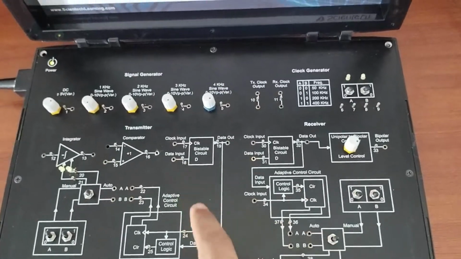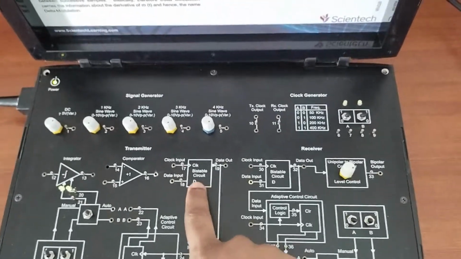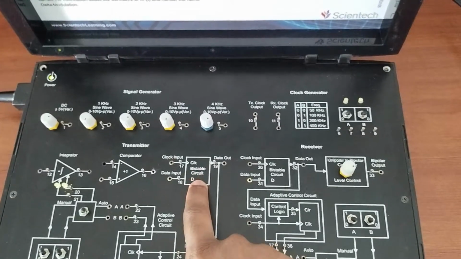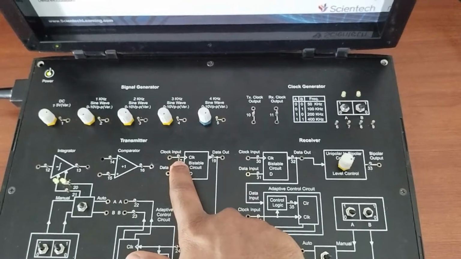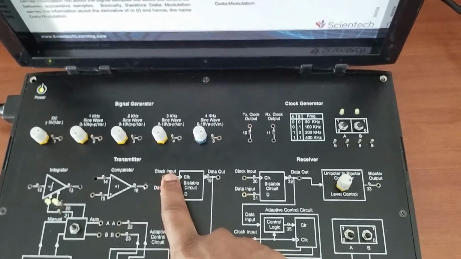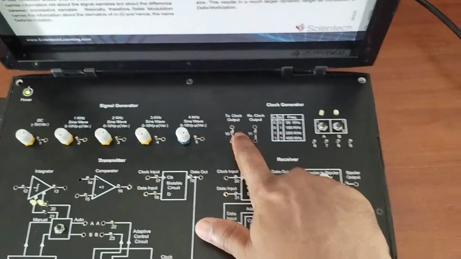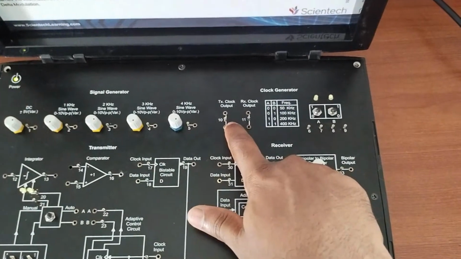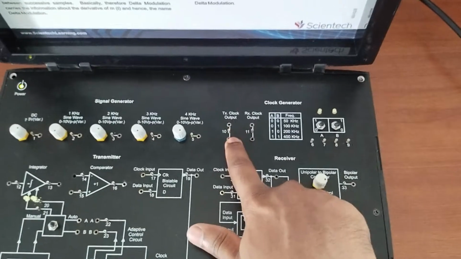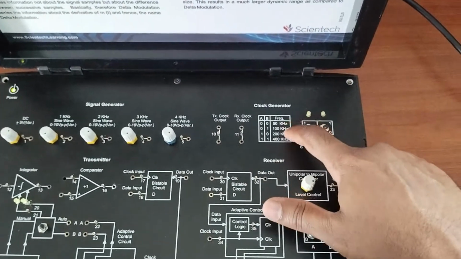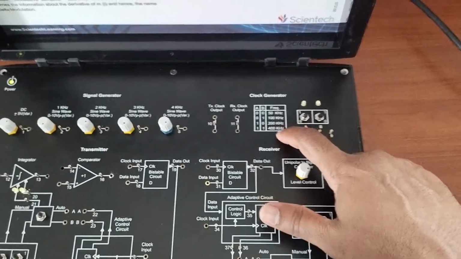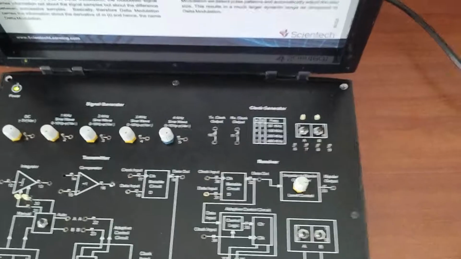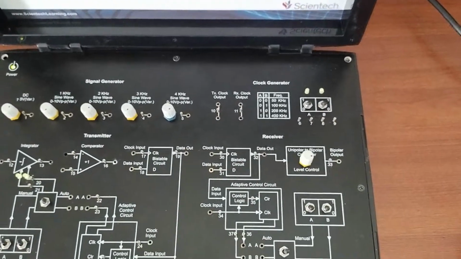To observe the output signal, I am using the bistable circuit, which takes the data input and clock input as signals. To get the clock input, I am using a pulse signal called the transmission clock signal, which gives frequencies of 50 kilohertz, 100 kilohertz, 200 kilohertz and 400 kilohertz. Like this we can provide different frequencies to a clock signal.